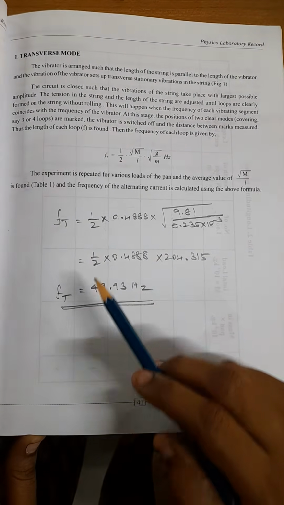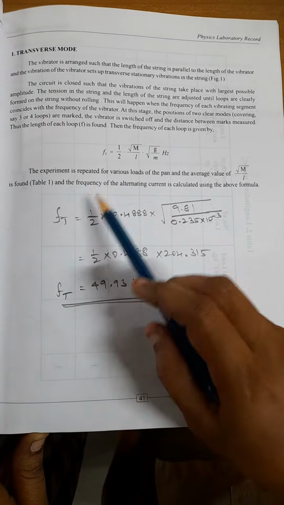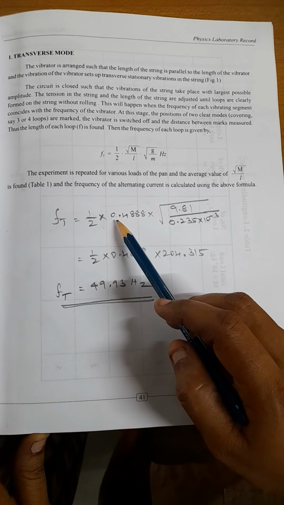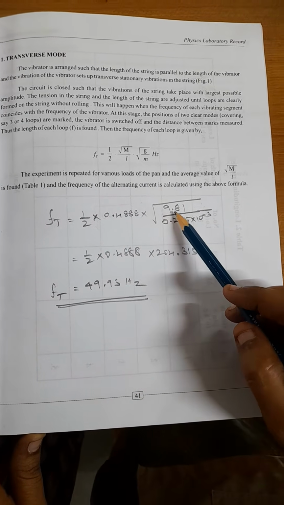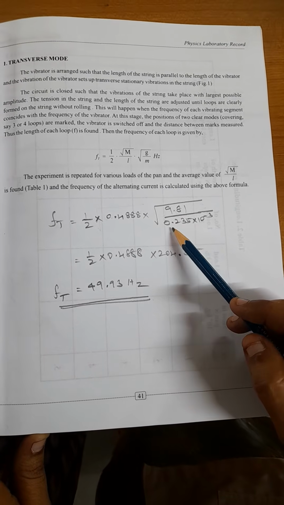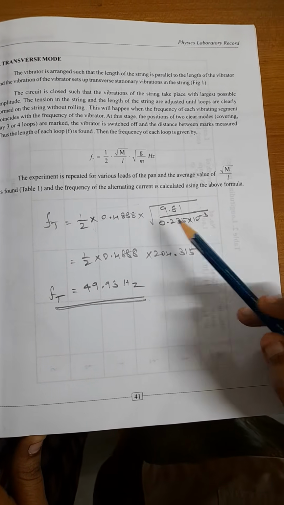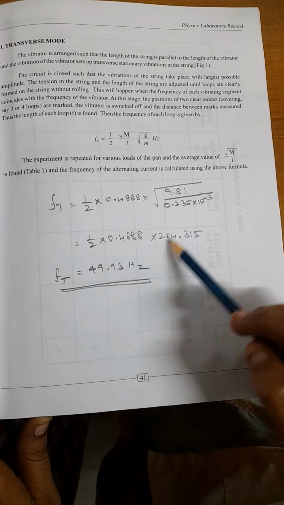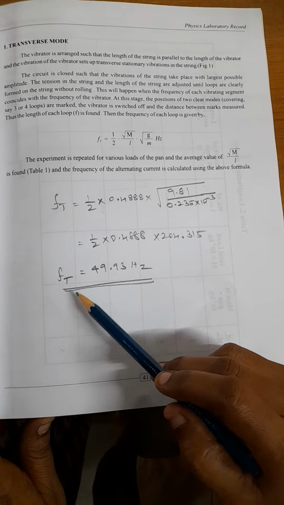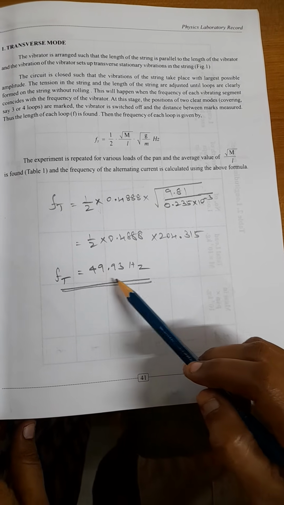For example, in transverse mode, 1 by 2 into 0.4888 into square root of g value 9.81 divided by m value 0.235 into 10 power minus 3. By simplifying this, we will get 204.315, and by simplifying all these values we will get the frequency value of 49.93 Hz.